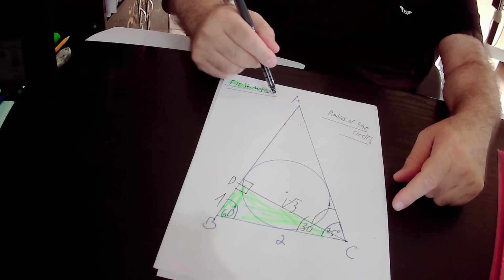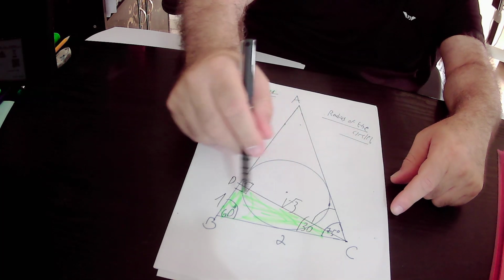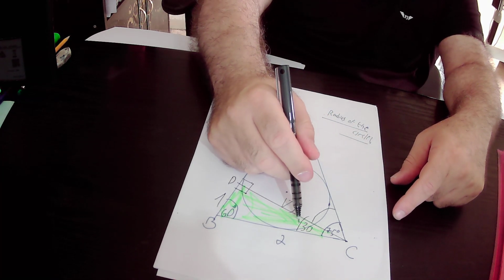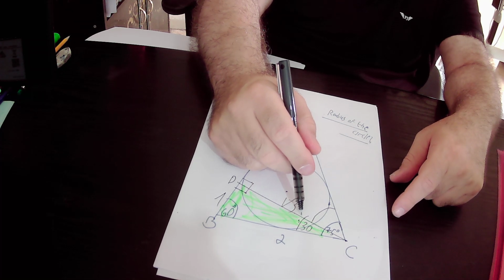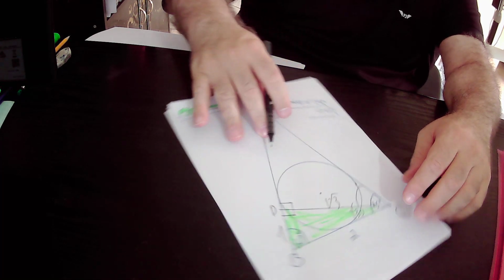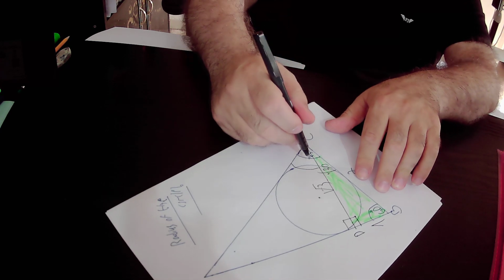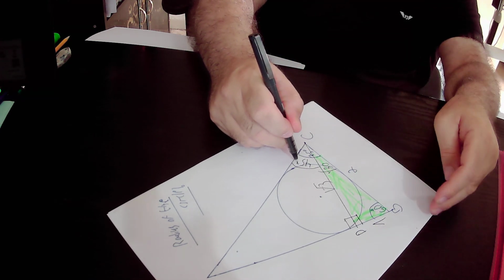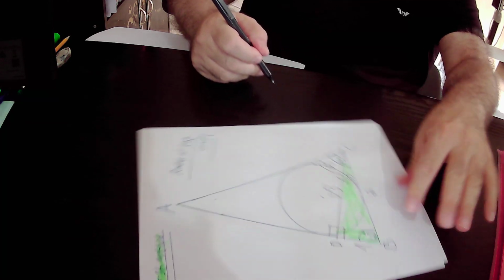The big angle ACB equals 75 degrees, minus the small angle that is equal to 30 degrees. 75 degrees minus 30 degrees is equal to 45 degrees. Okay, angle ACD equals 45 degrees.